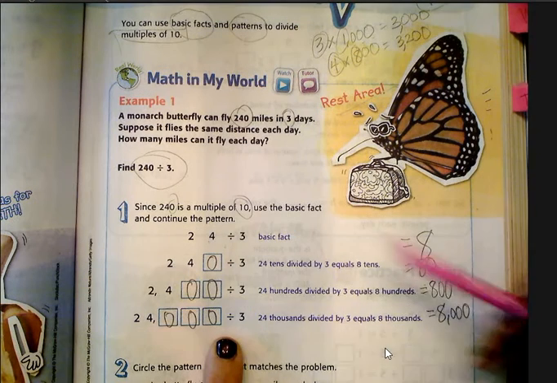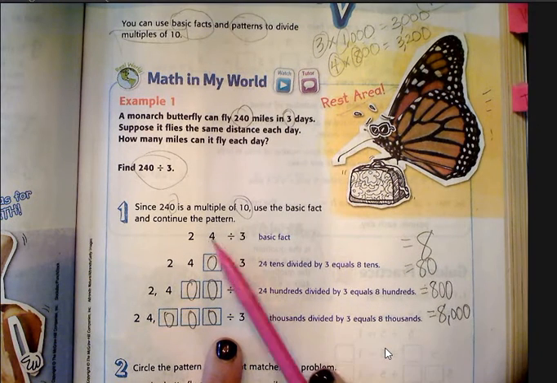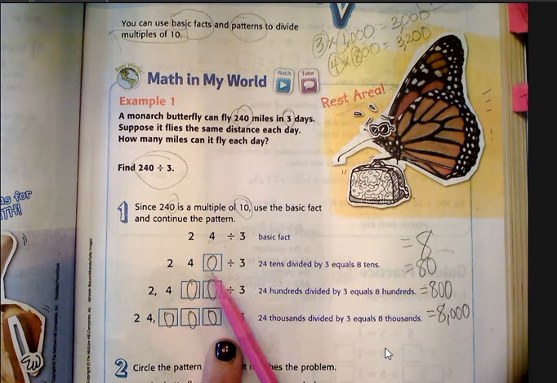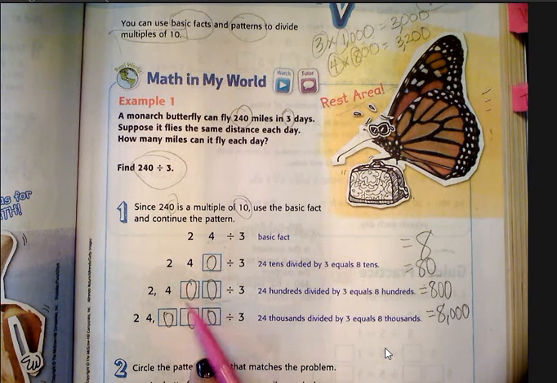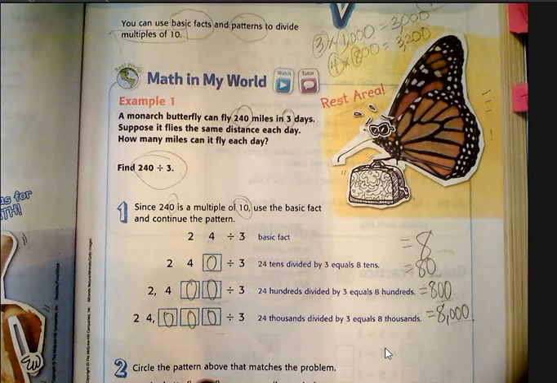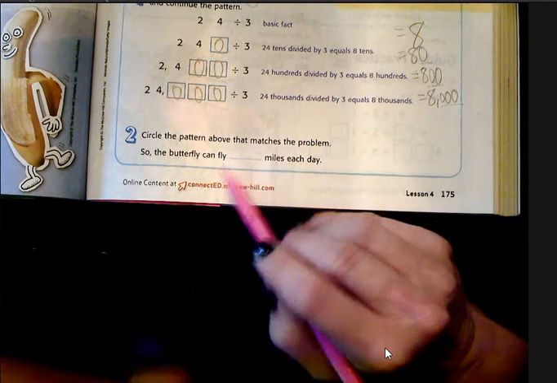See what's happening with our numbers? This one has how many zeros? None, and the answer has none. This one has 1 zero, the answer has 1. This one has 2 zeros, the answer has 2. 3 zeros, the answer has 3. So let's take a look at which one of these is the pattern that matches the problem.